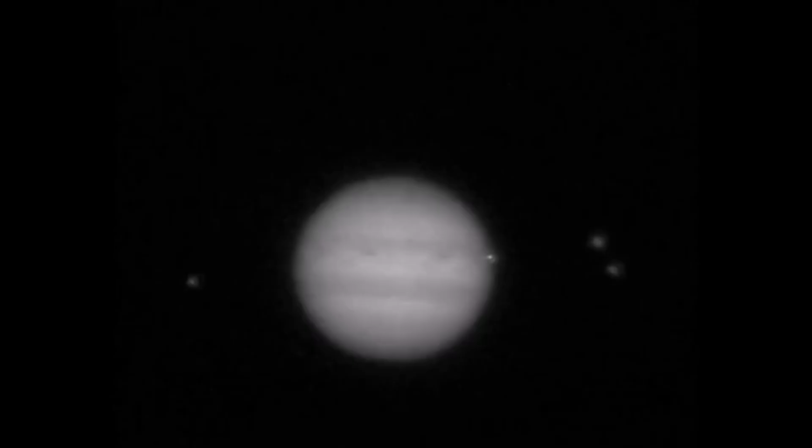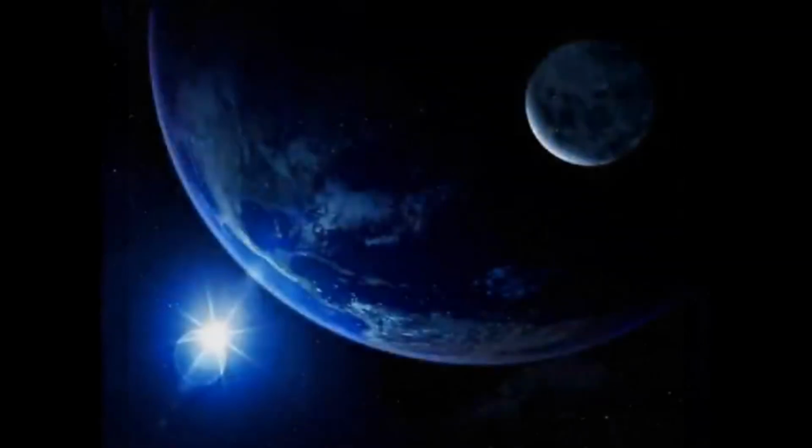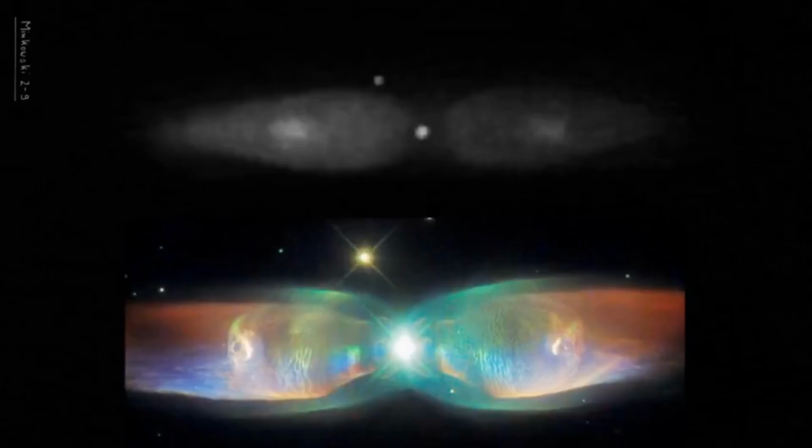So space sort of looks like both of these images, but it also doesn't. It takes processing and adding color data to get this kind of rich detail. This doesn't mean they're not real. It's different, but still the same.